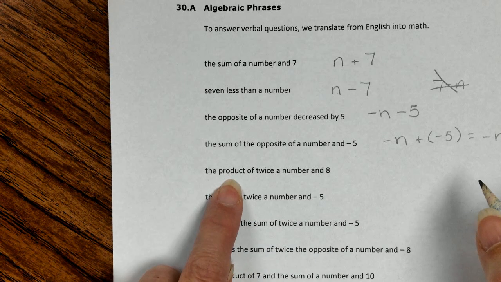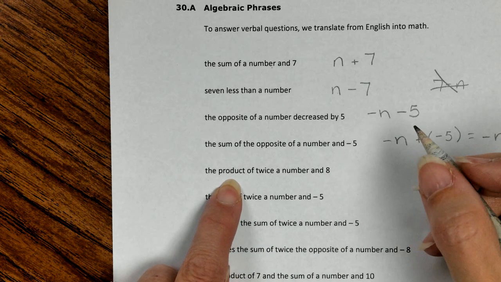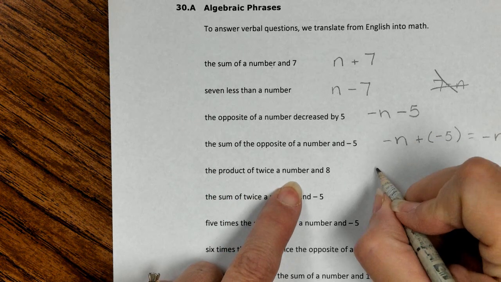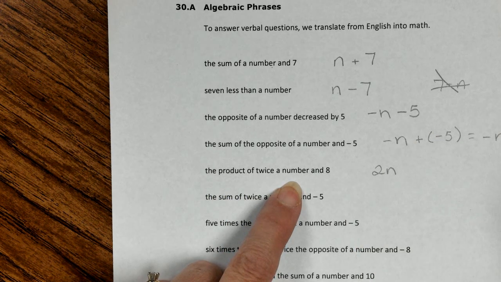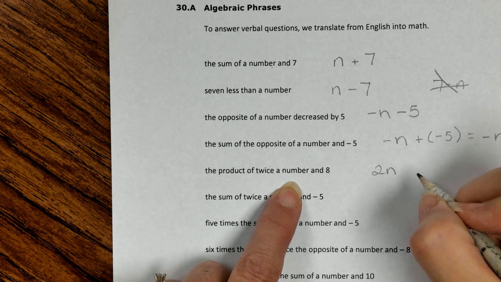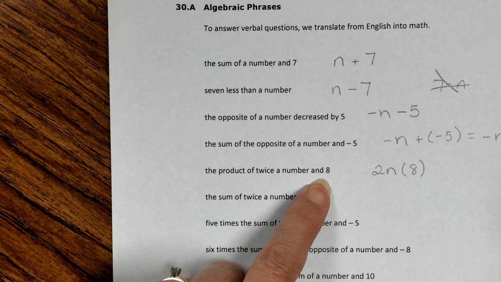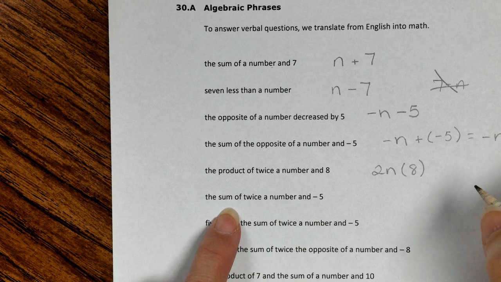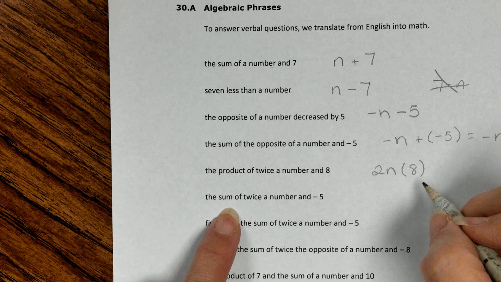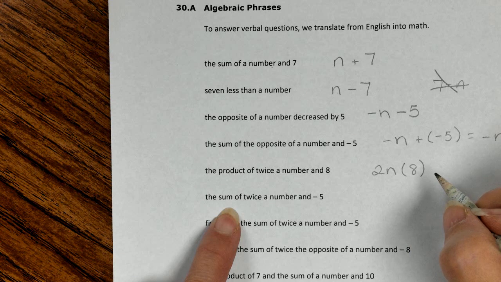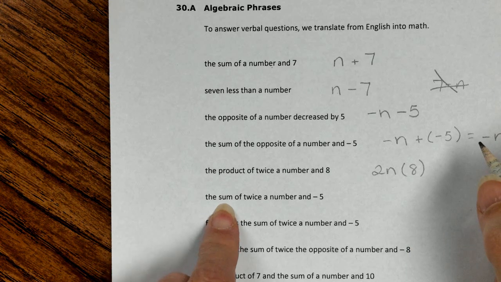Product. Okay, that's the answer you get when you're multiplying. So the product of twice a number, so there's twice a number. Remember, twice means double, times 2, not squared. The product of that and 8. Okay, so we're multiplying twice a number times 8. And we're just translating right now. You don't even have to finish that. That would be 16n.